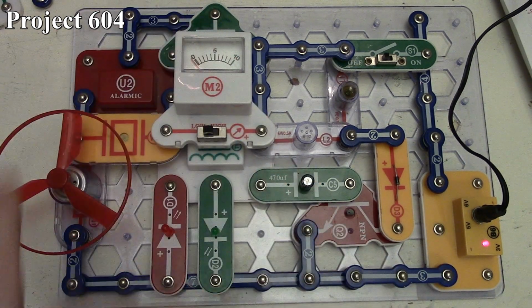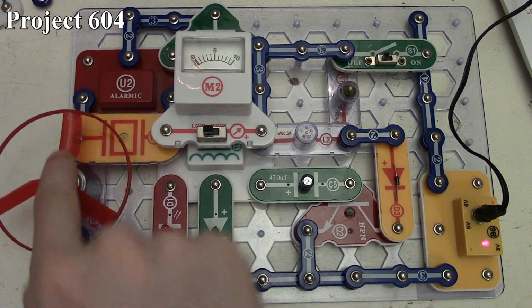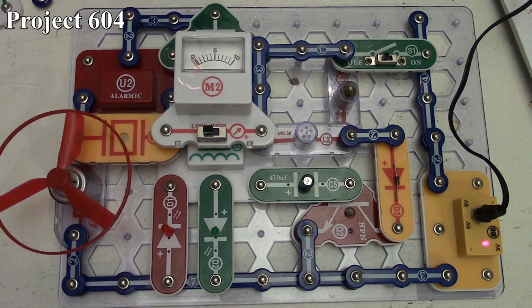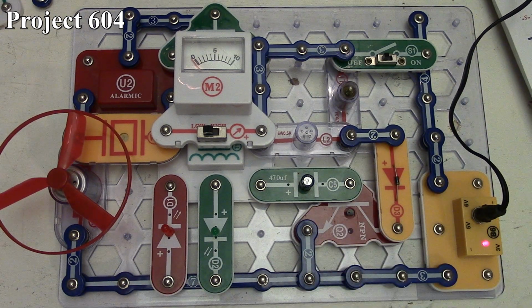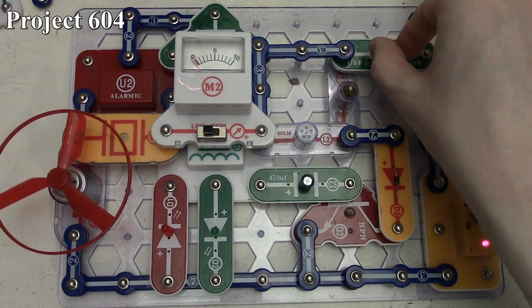And then on the ground side we have our motor, which is basically just pulling the whole side of the alarm IC down, reducing its output some. So there's quite a bit going on with the circuit when we turn it on.